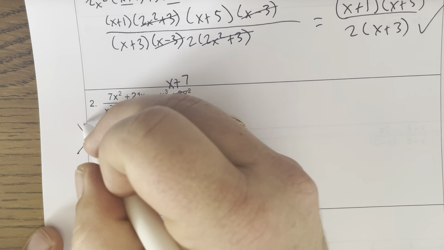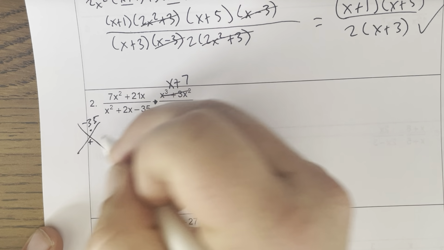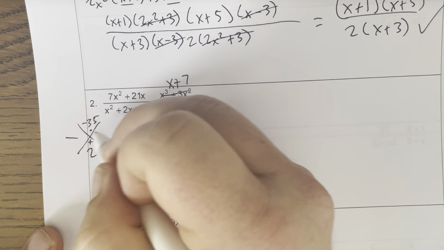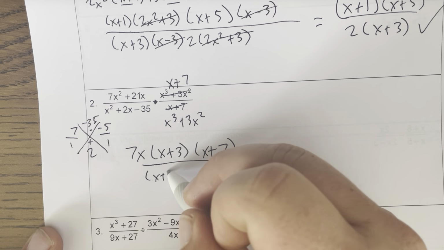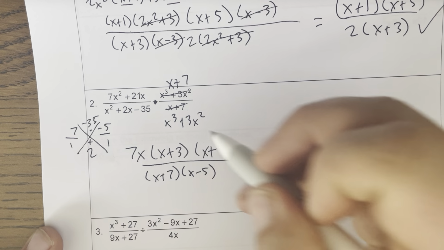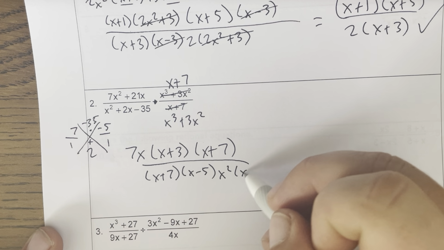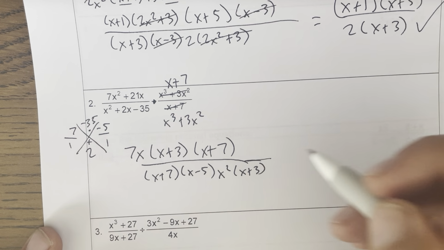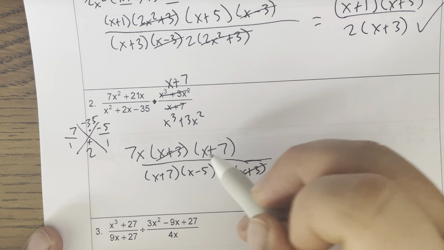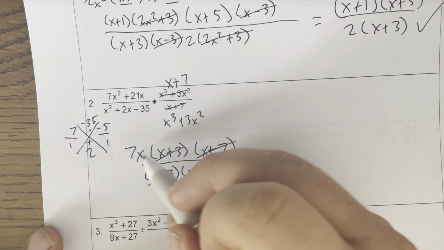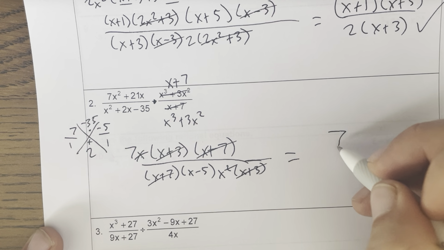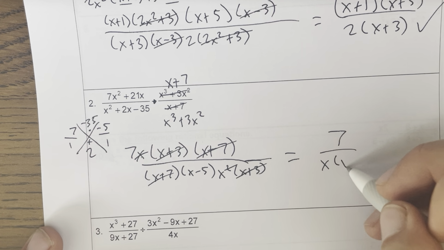This one we're going to think what multiplies to negative 35 and adds to positive 2. That's going to be a 7 and a negative 5. So x plus 7, x minus 5. Then we'll take out an x squared, and we're left with x plus 3. We've got x plus 3 on both top and bottom, x plus 7 on top and bottom, and then there's also this x and x squared, so we can take away one of those x's. So we're left with 7 on top, and we've got x minus 5.